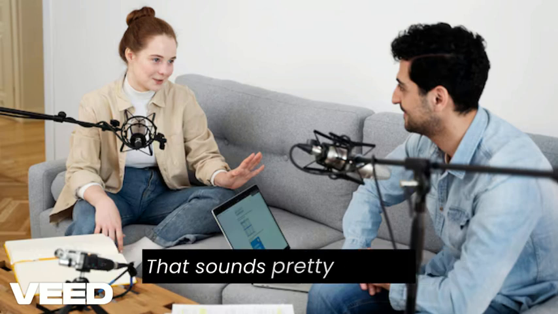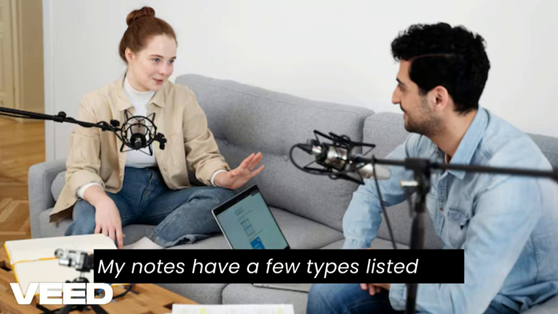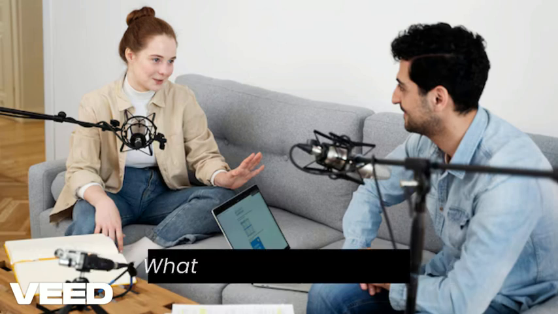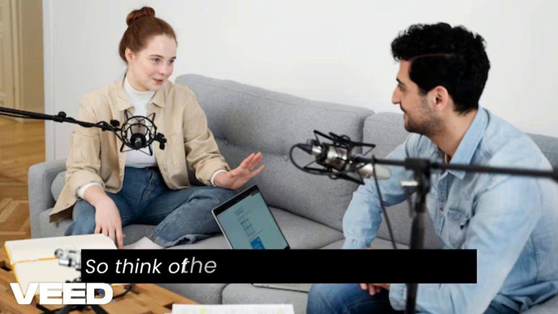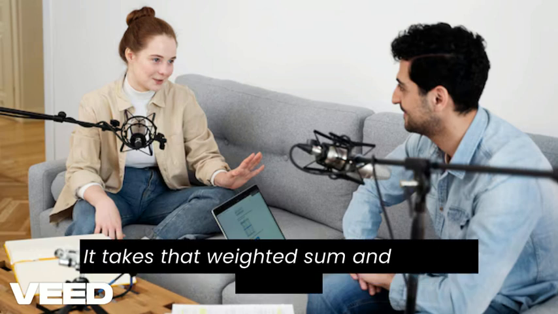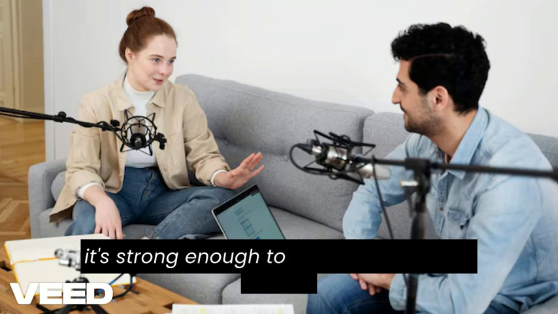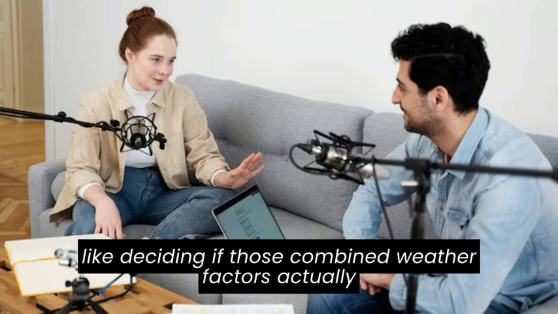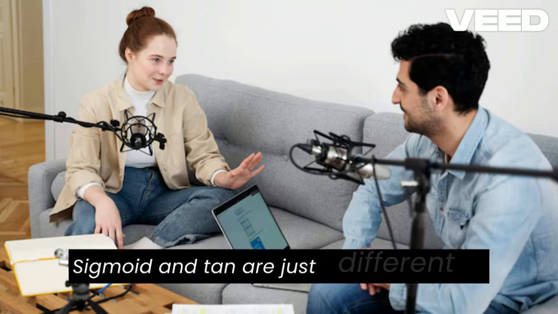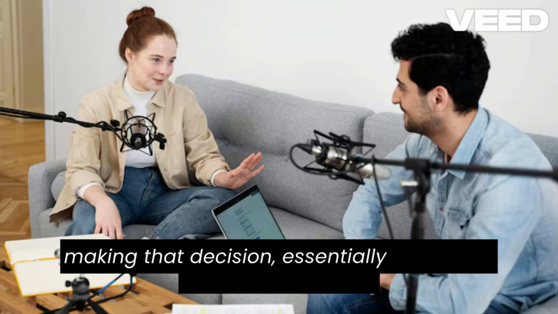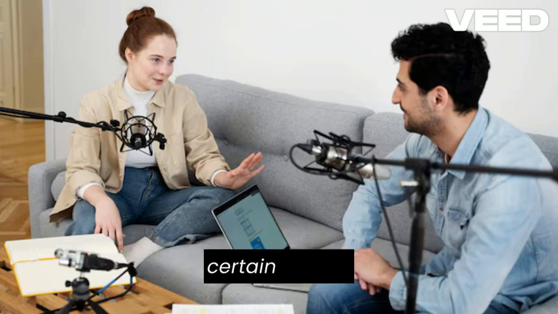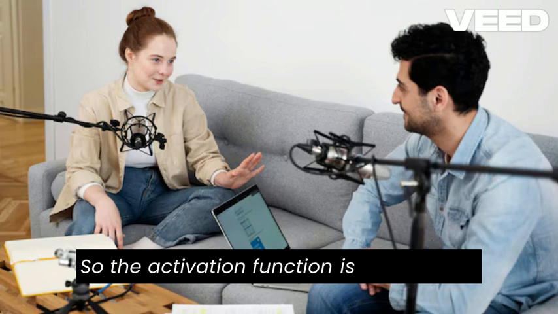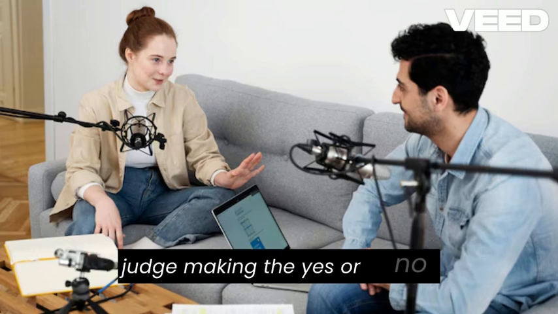Activation function. That sounds pretty intense. My notes have a few types listed out, like sigmoid and tanh. What are those all about? So think of the activation function like a gatekeeper. It takes that weighted sum and decides whether it's strong enough to actually trigger an output, like deciding if those combined weather factors actually warrant grabbing your jacket. Sigmoid and tanh are just different ways of making that decision, essentially squashing the output between certain values. Okay, so the activation function is like the final judge, making the yes or no call.